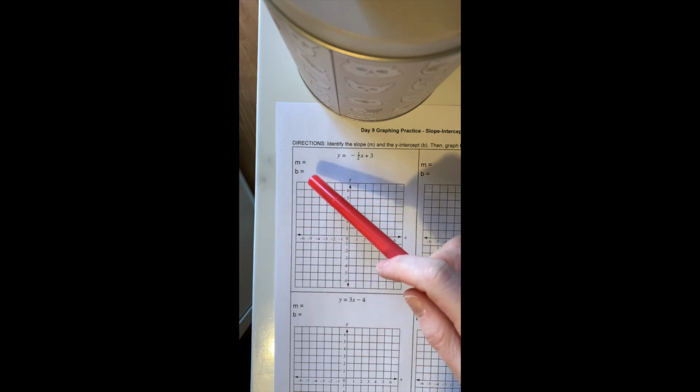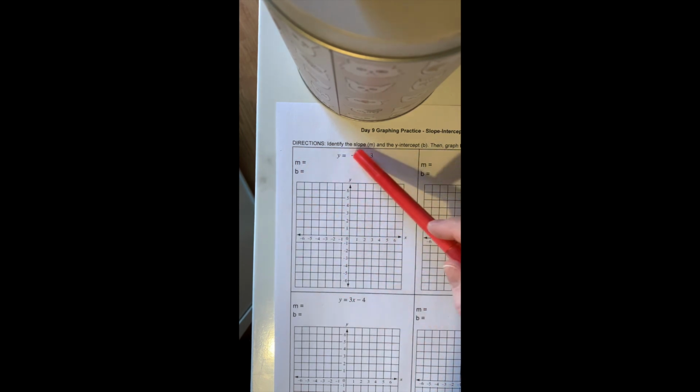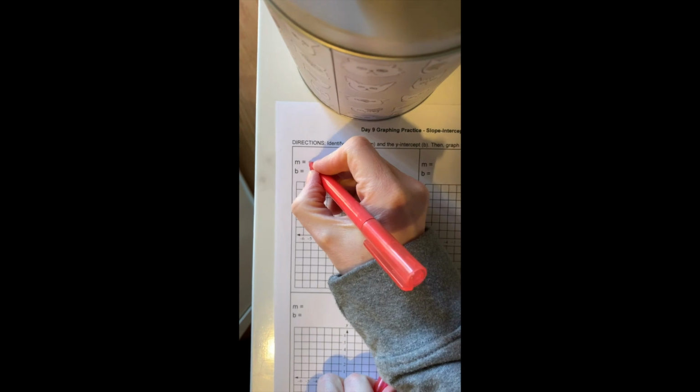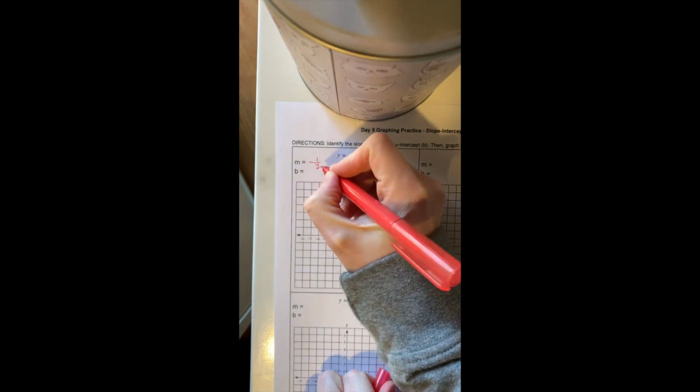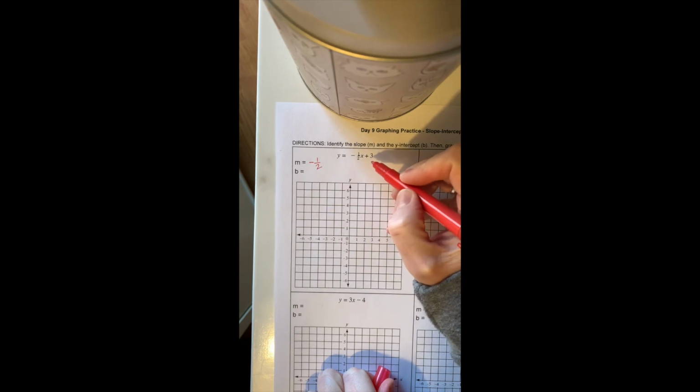So here is our equation right here. y equals -1/2 x plus 3. So when we go to graph this, the very first thing we're going to do is identify our slope and then our y-intercept. So looking at this equation, remember our slope is what's attached to the x. So what's attached to the x is -1/2. So right here where it says m equals, I'm going to write -1/2. And then b stands for the y-intercept, and I see that that's +3.